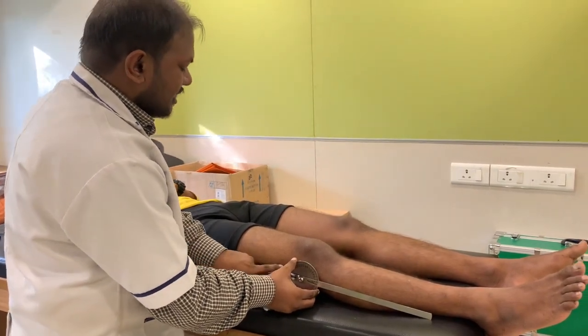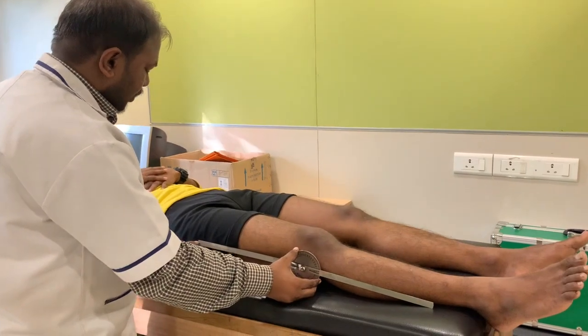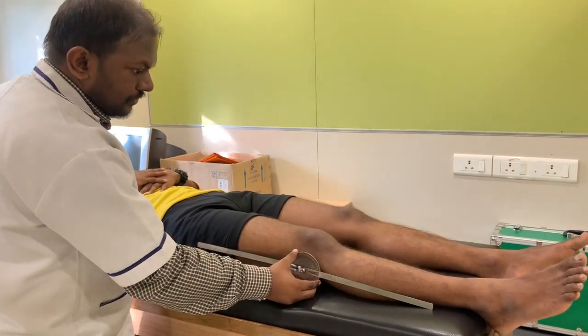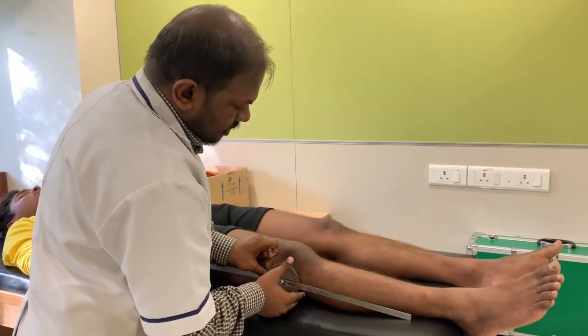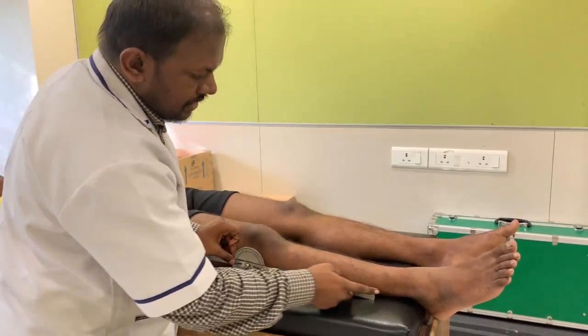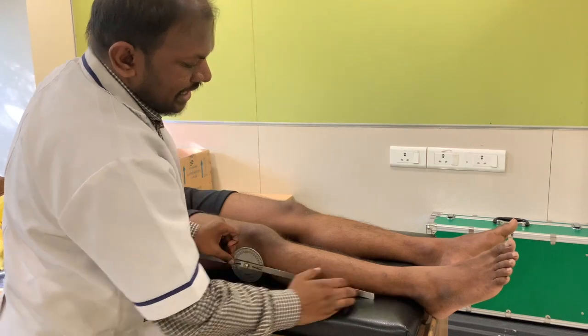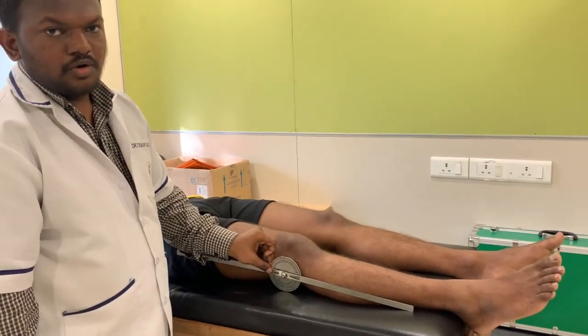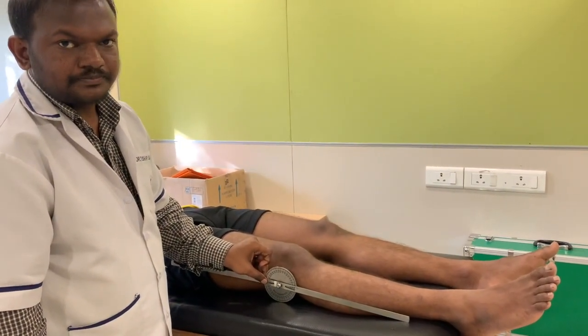Then your stabilizing arm is pointed towards the greater trochanter of the femur, and your movable arm will be parallel to the lateral aspect of the leg and will be pointing towards the lateral malleolus of the fibula.